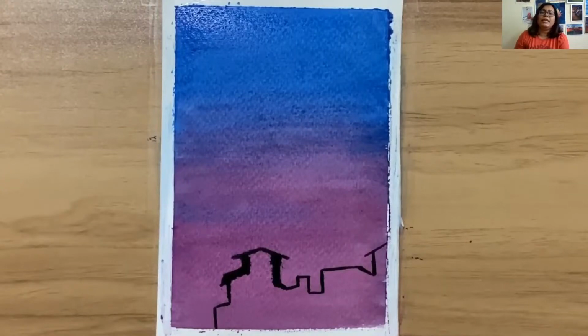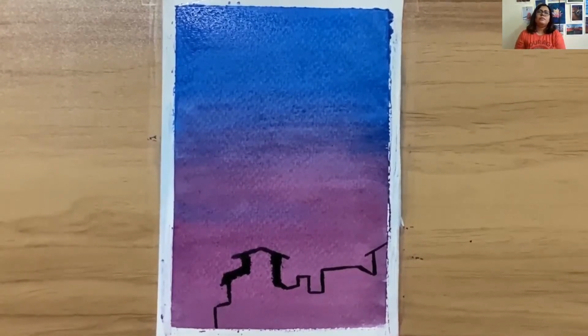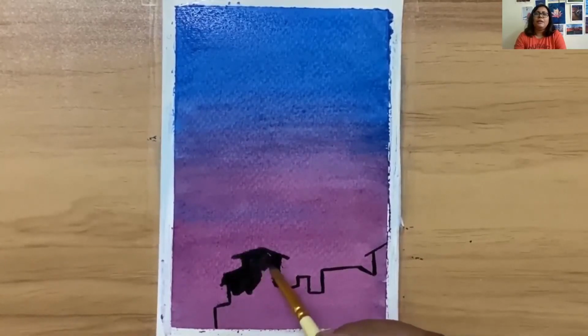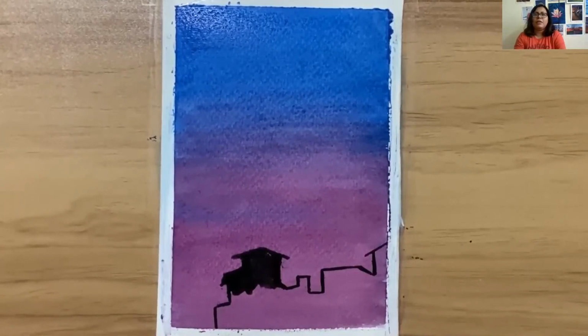Also, this is done using a thin brush. The outline, if you're drawing it, draw using a thin brush. And then we will finally fill it up with the black color like this. Just completely fill it up with the black color.